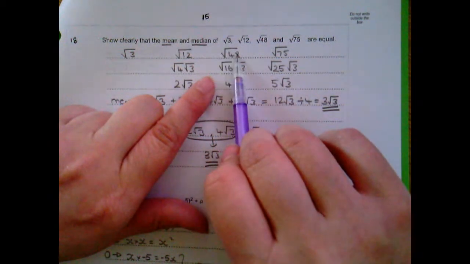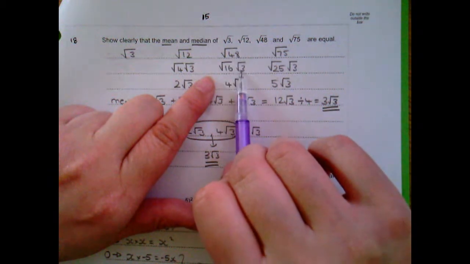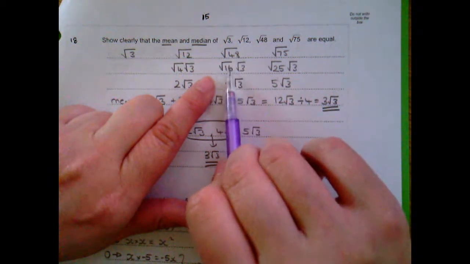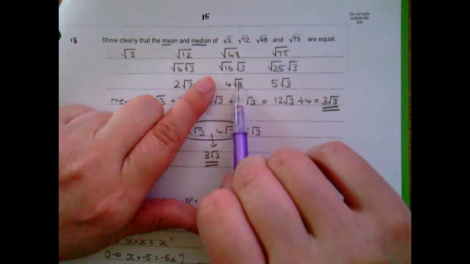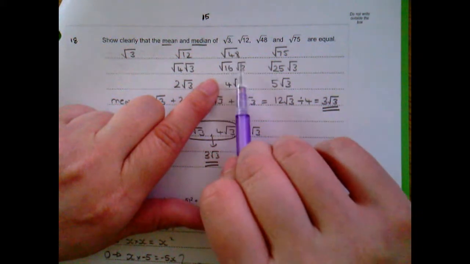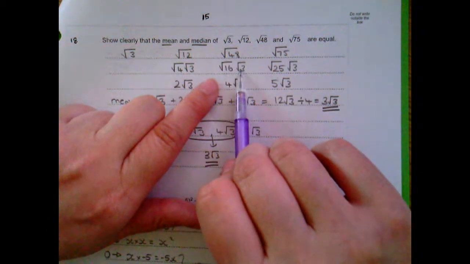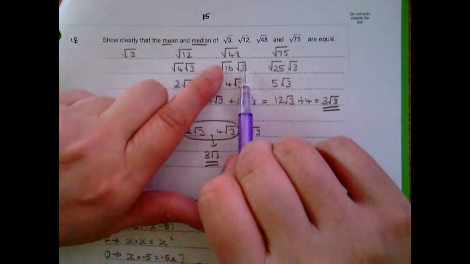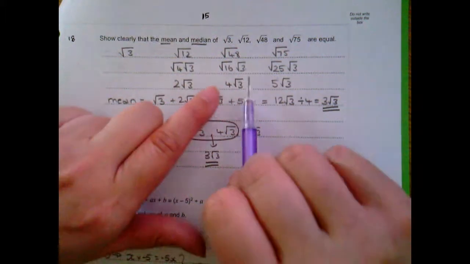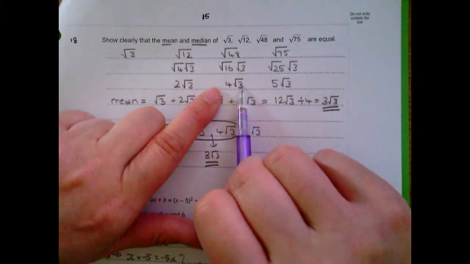So root 48 would be 16 and 3. So you know the square root of 16 is 4 and then leave the root 3 as it is. So there's the one that you know, the one that you don't know. I wouldn't advise you to pick something like 4 and 12 here because the 12 goes down further and you end up having to simplify twice. So just go straight to having the one with the root 3 in it.